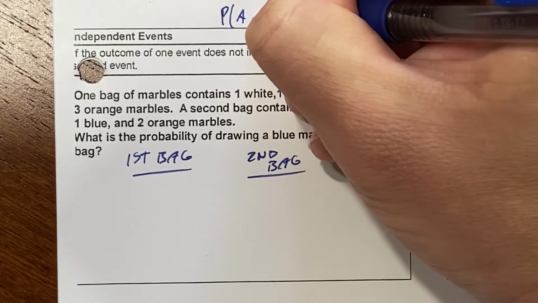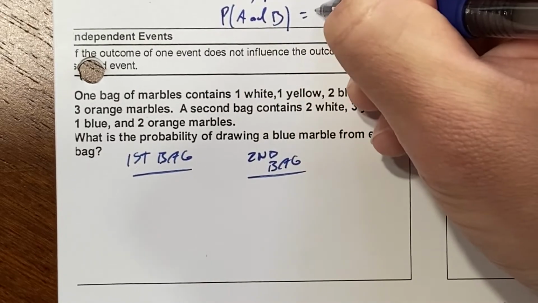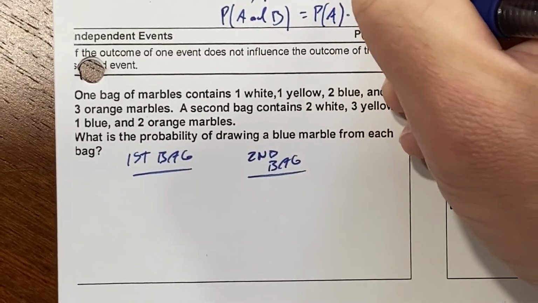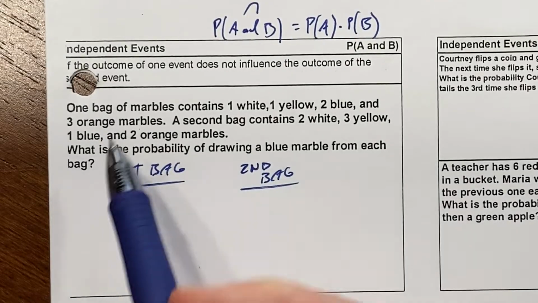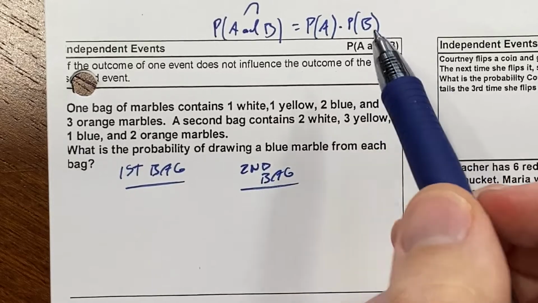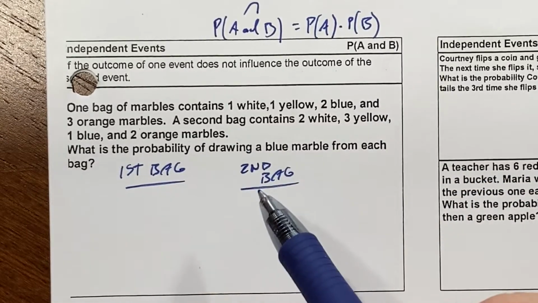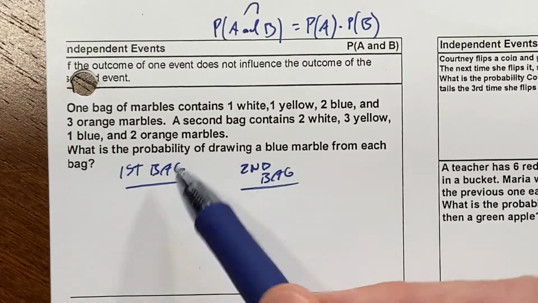I think it was probability of A and B. We may have written it like that: probability of A and B equals probability of A times probability of B. So we multiplied two things here. A wise man once told me, if there are multiple things going on, we're going to multiply. That's not always correct, but in this case it is.